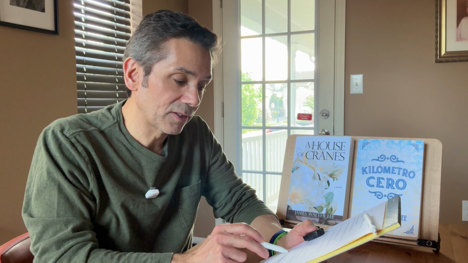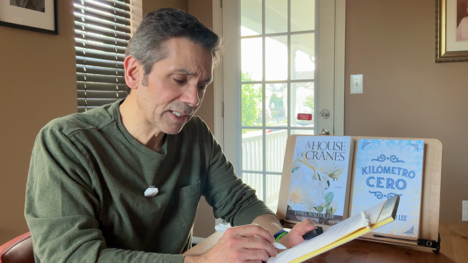Okay, let's use yonder as an adjective. They considered the yonder fork in the trail ahead. So there's this fork ahead. They can see it. It's still within visual sight, but it's a distance away.